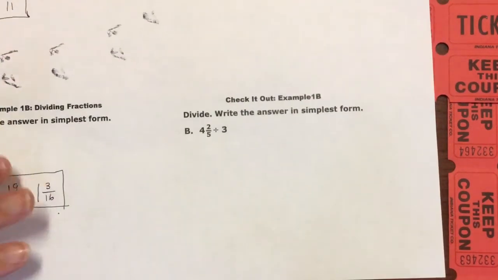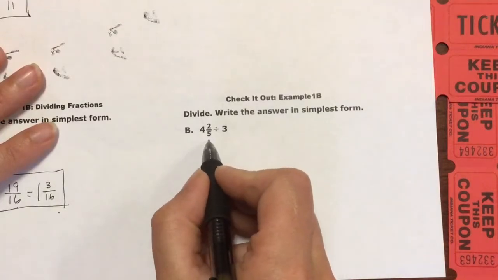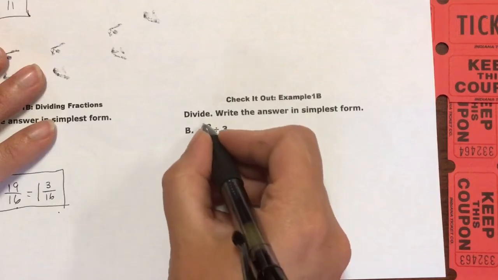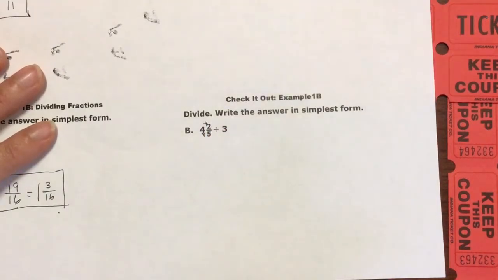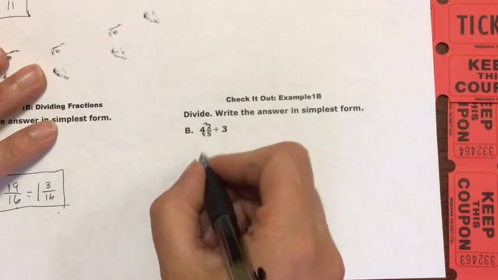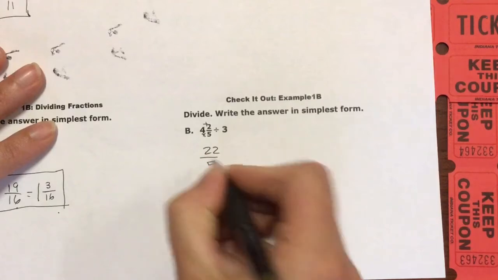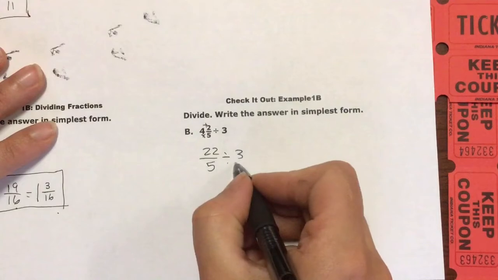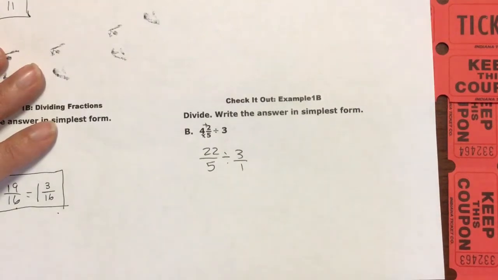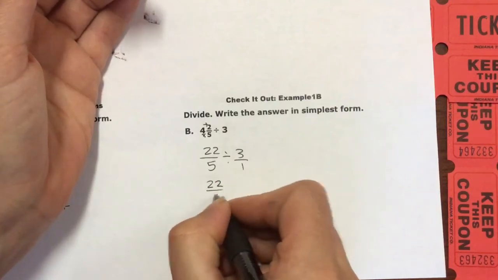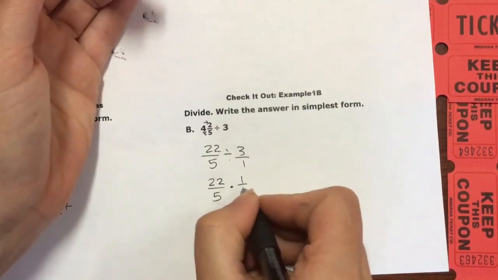Check it out, example 1B. Here we have a mixed number. First thing we need to do is change this bad boy into an improper fraction. We're going to multiply here, add there. 5 times 4 is 20. Awesome. And then we add 2. So 20 plus 2 is 22 over 5 divided by 3. We're just going to make this 3 a fraction, 3 over 1, and then multiply by the reciprocal. Keep that 22 over 5 times 1/3.